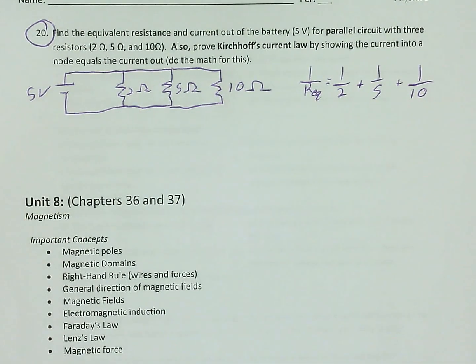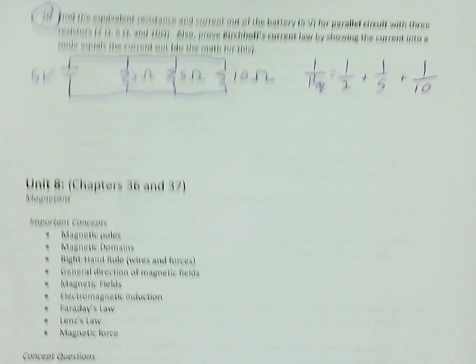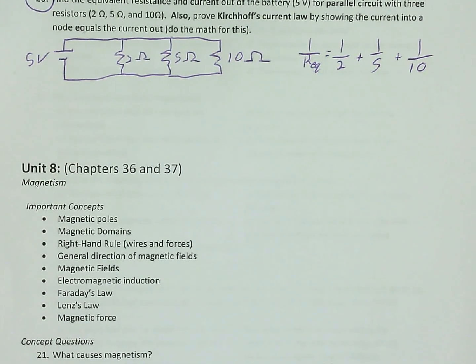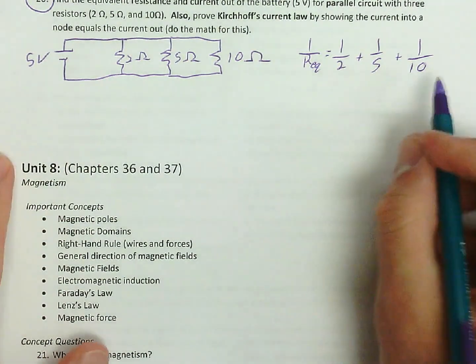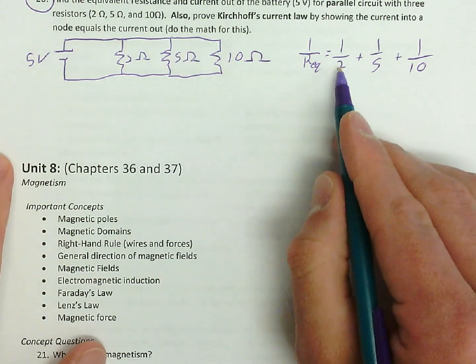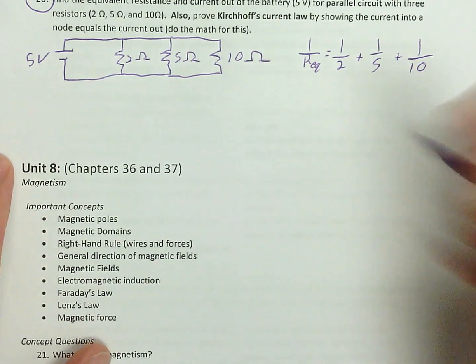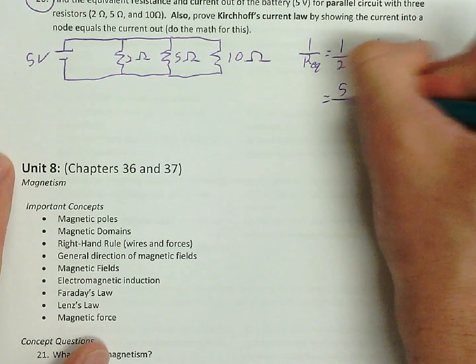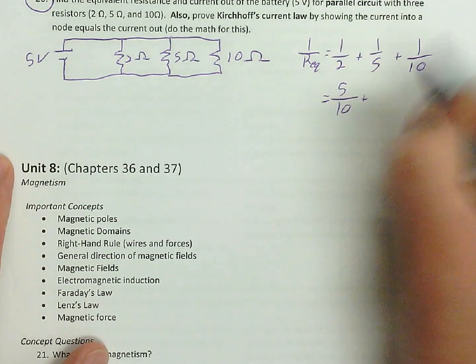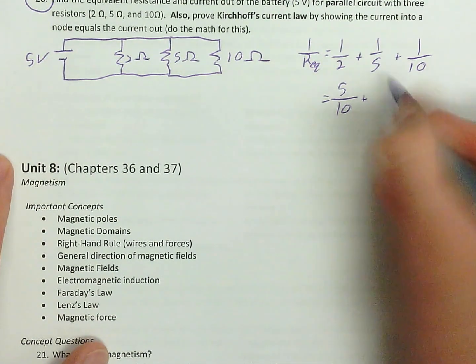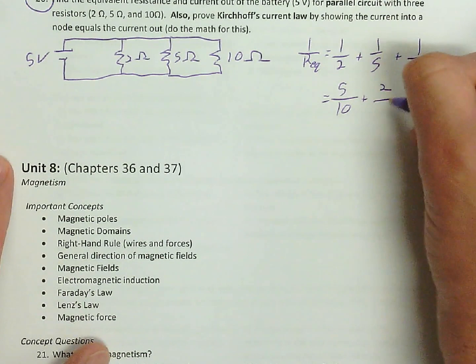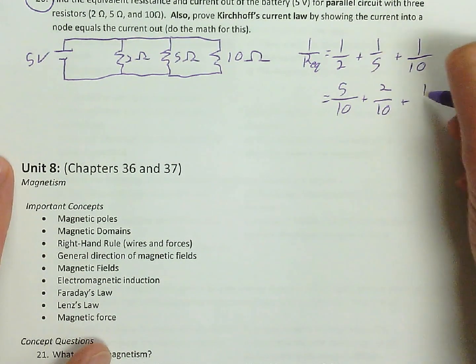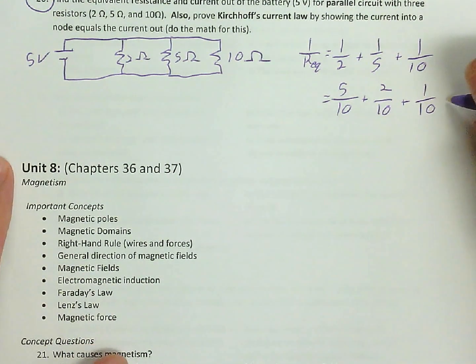Get a common denominator. I am going to go kind of fast through this. If you're having trouble with common denominators, you can always turn it into decimals, but I think that's a little harder. Common denominator is 10. To get 10 on the bottom, I multiply top and bottom by 5. That gives me 5 over 10. For the next one, I multiply top and bottom by 2, which gives me 2 over 10. And then 1 over 10. Add those up, and you get 8 over 10.